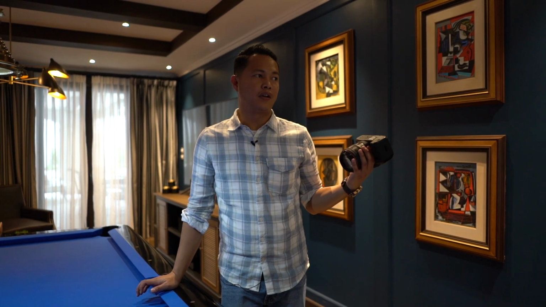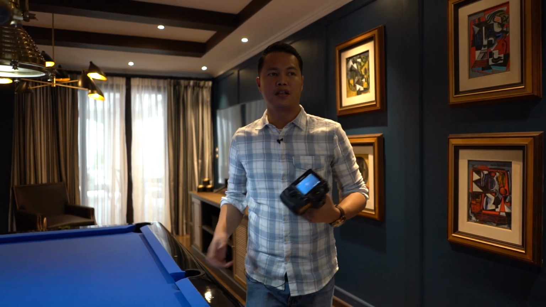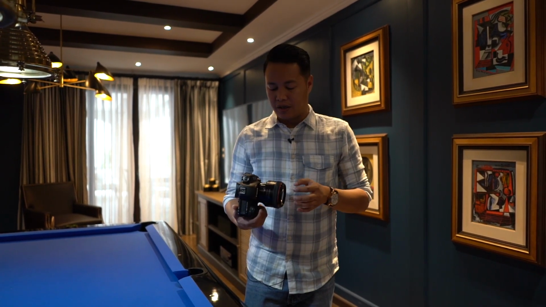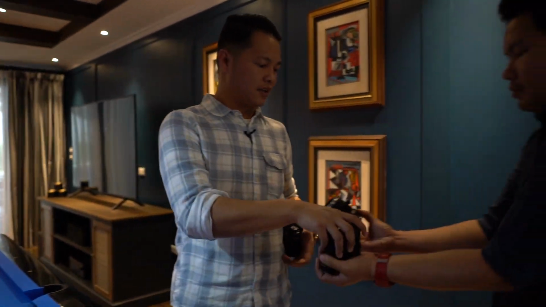Before I even shoot, I get briefed by the interior designer as to what are the areas that need to be featured and the details that need to be featured, the intent of the design, and I need to show that.